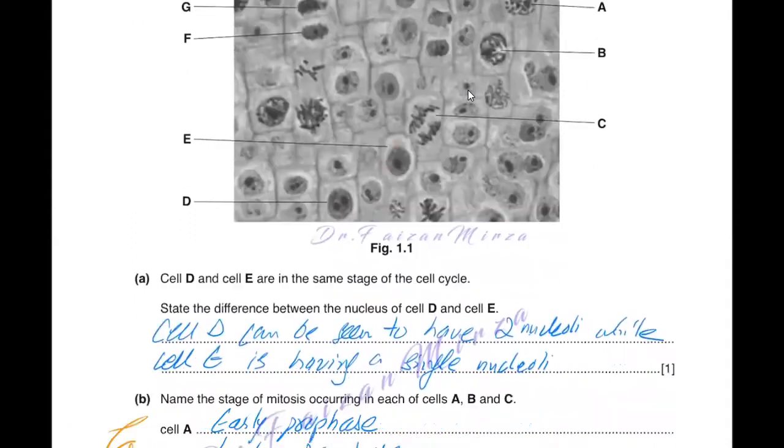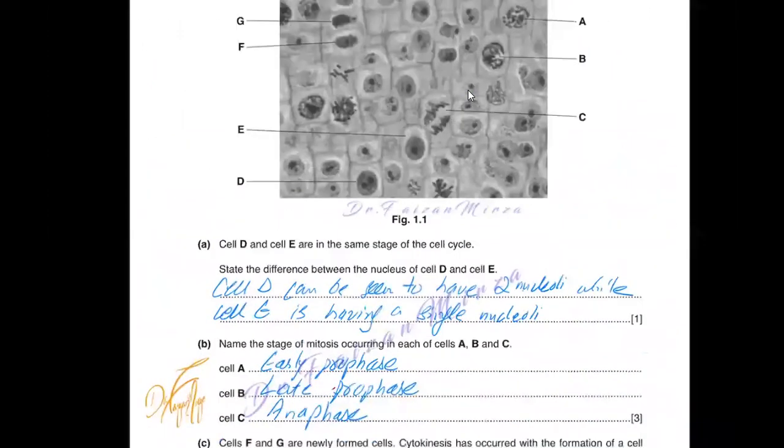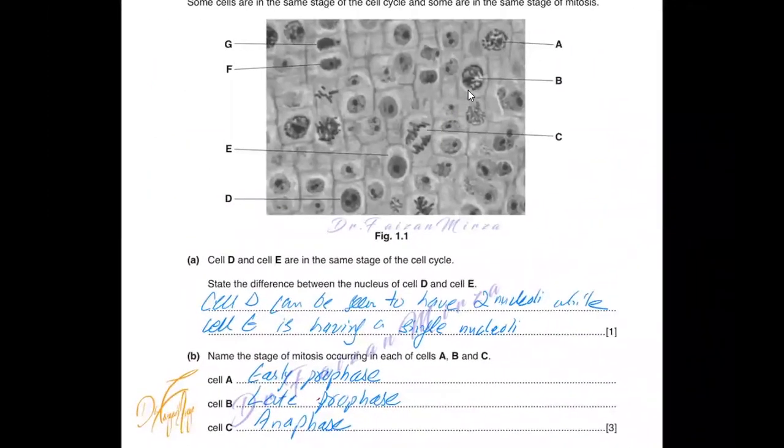Name the stage of mitosis occurring at A, B, and C. If you compare A, B, and C, what stages do you see? In A and B, you can see that the nuclear envelope is intact.